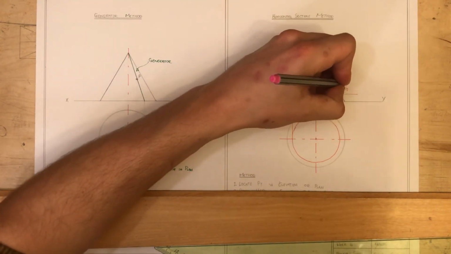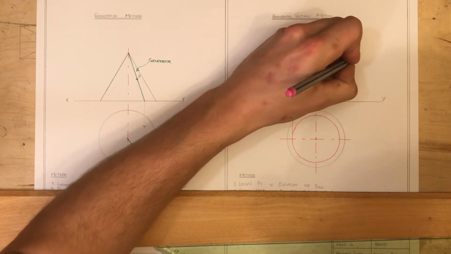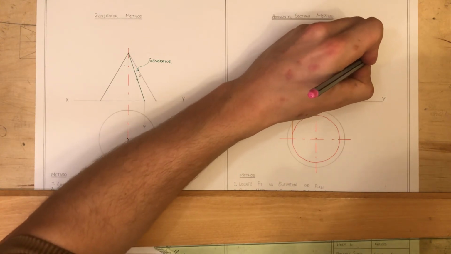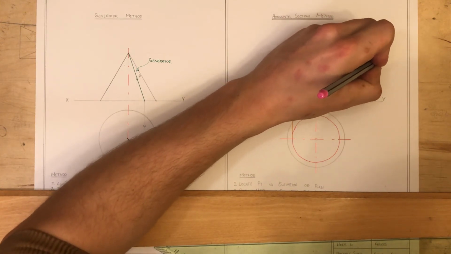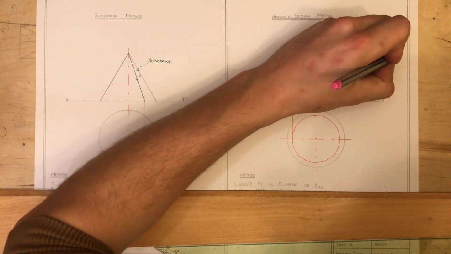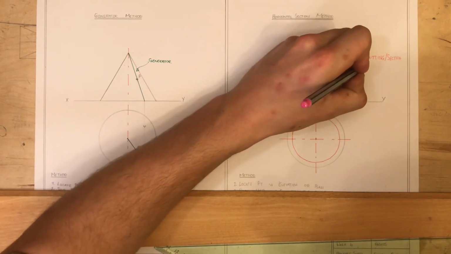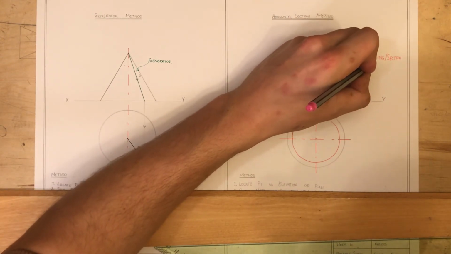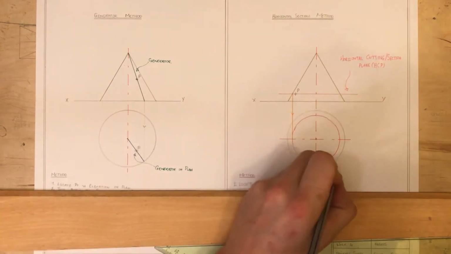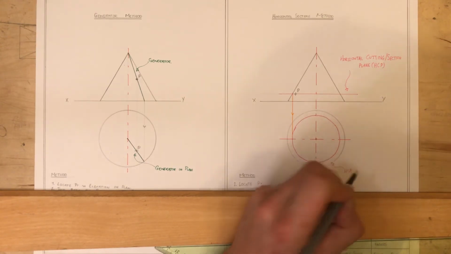This is our horizontal cutting or section plane, and I'm going to call it HCP. Then down here is going to be our HCP.